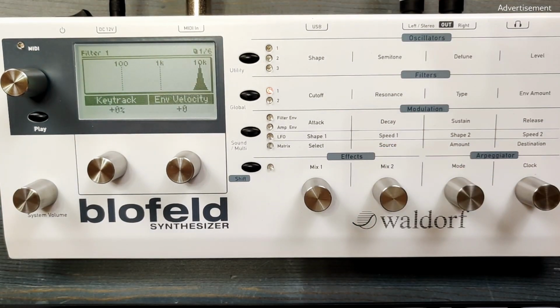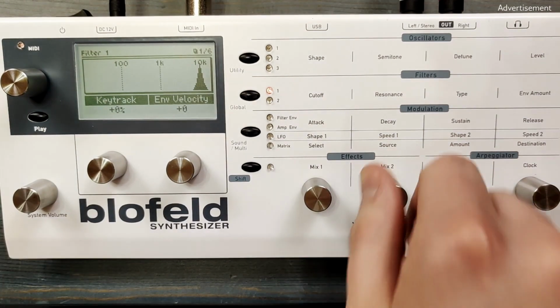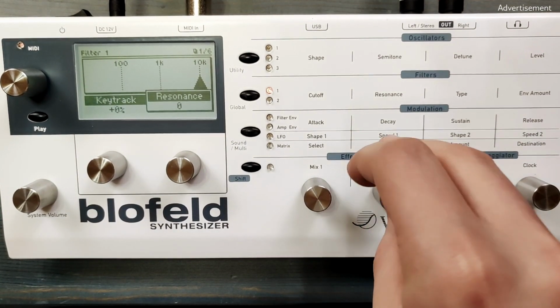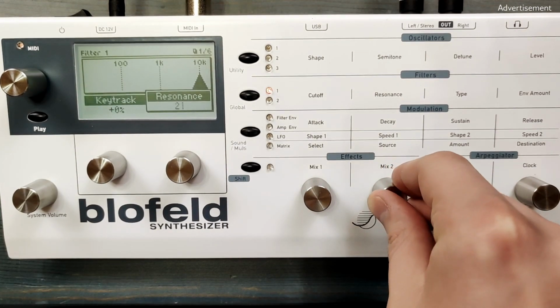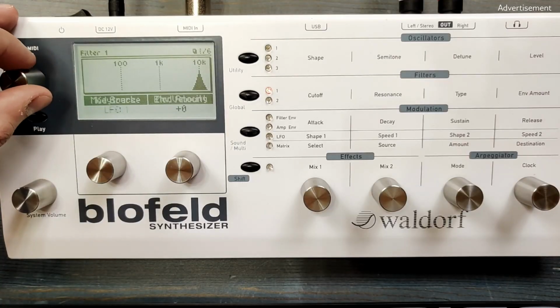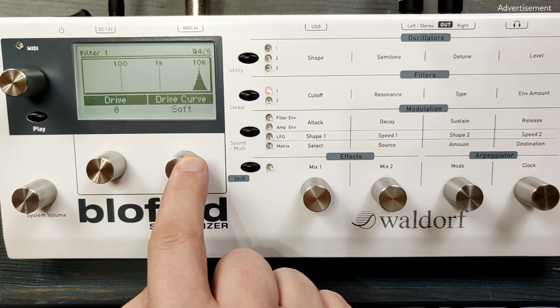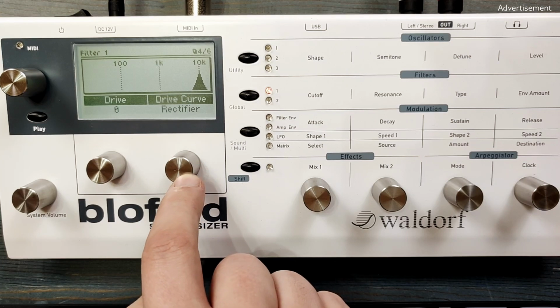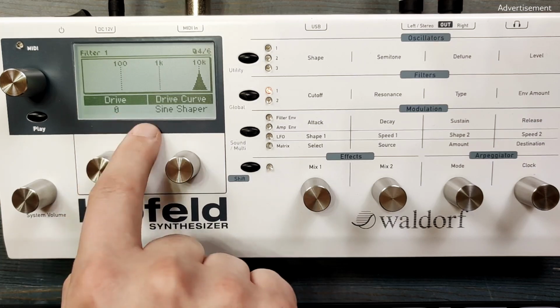This sounds very metallic, almost like a very high bell. If it's too low, it's just noise. So you have to find a resonance configuration somewhere in between. And again, we can use the drive to change the characteristics of this sound. In this case, I'm using the sine shaper.